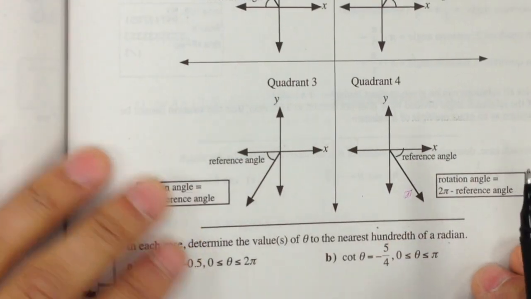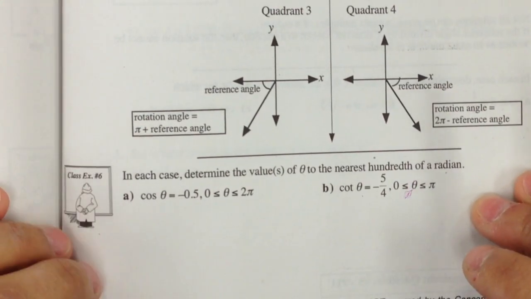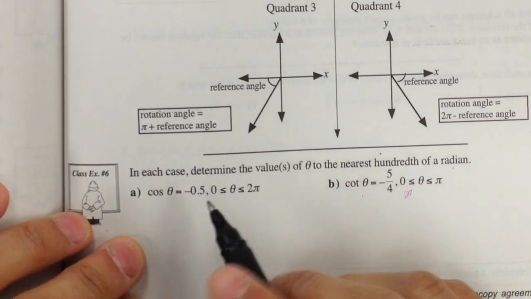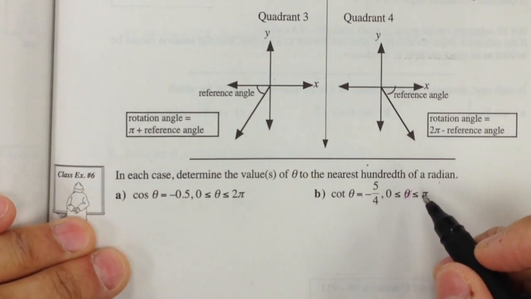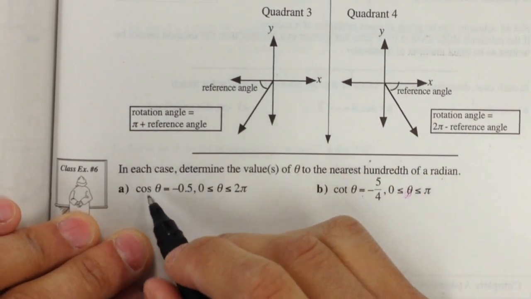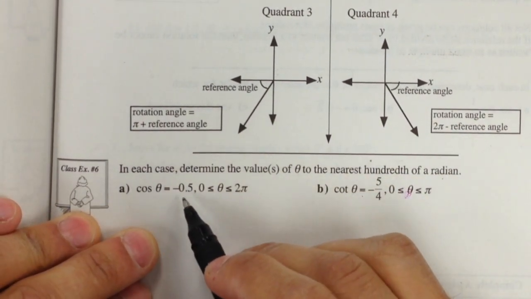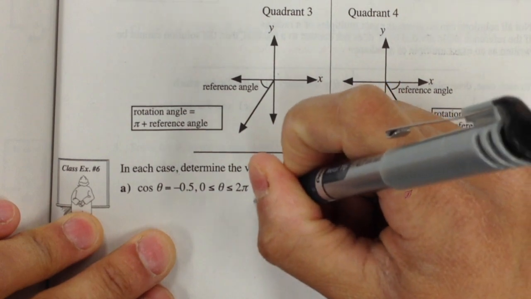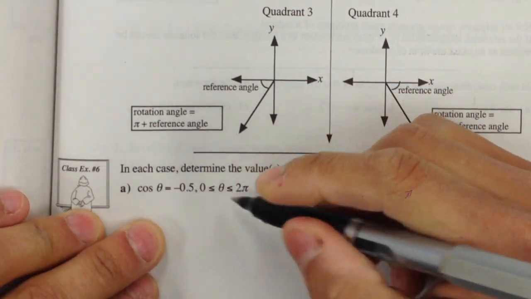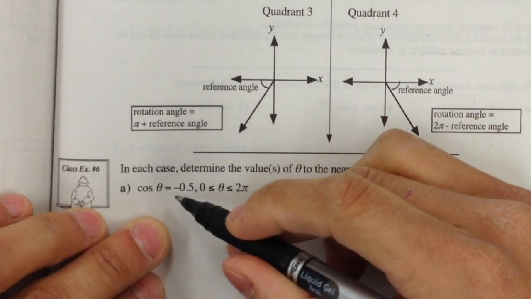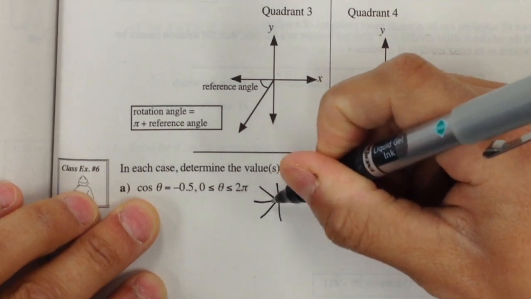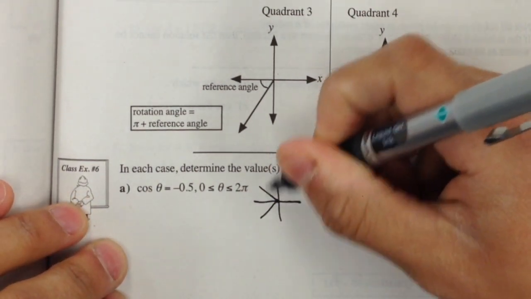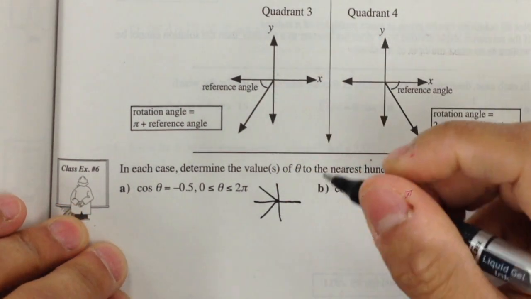Okay, so let's look at class example number 6. In each case, determine the value of theta to the nearest hundredth of a radian. All right, so I'm looking for cosine theta of 0.5, and remember the first thing we've got to do is find out where this angle is. So if it's a negative cosine, then that means it's in quadrants 2 and 3, because only sine and tan ratios are positive in these quadrants.